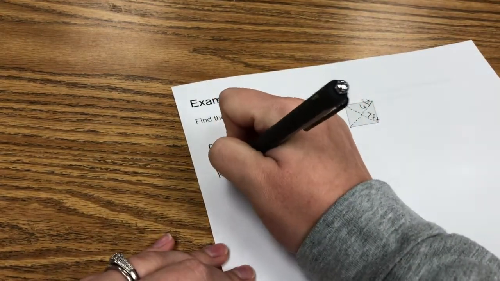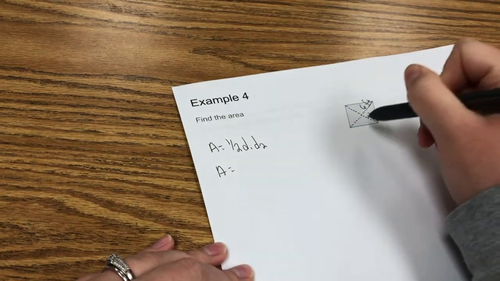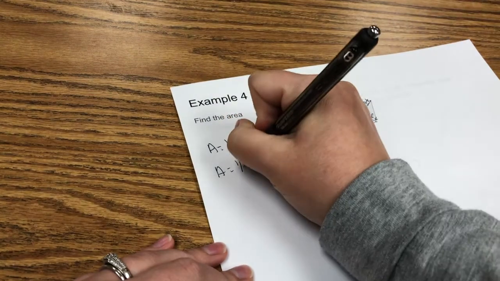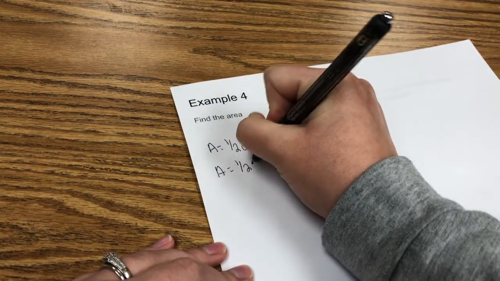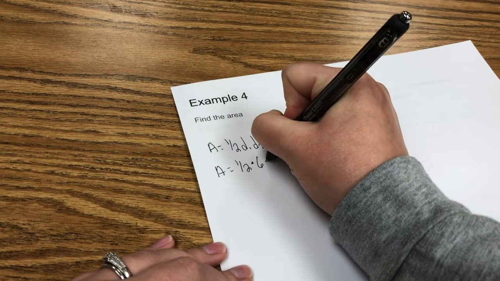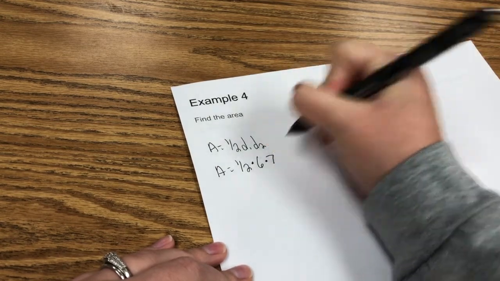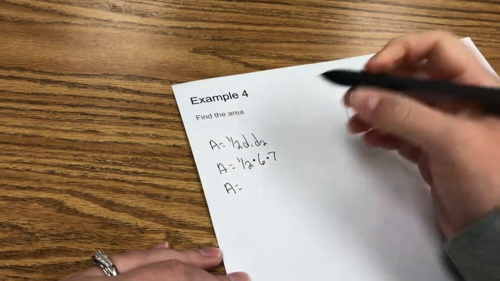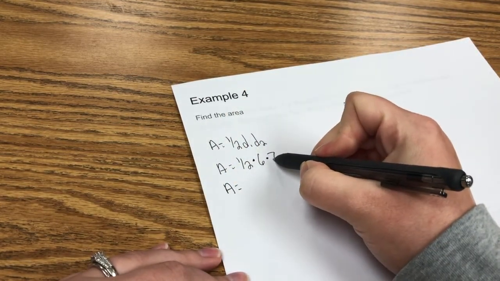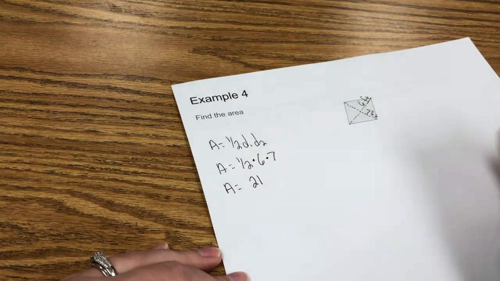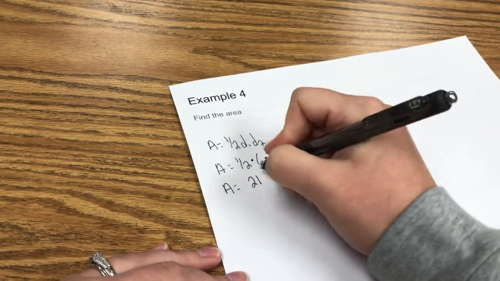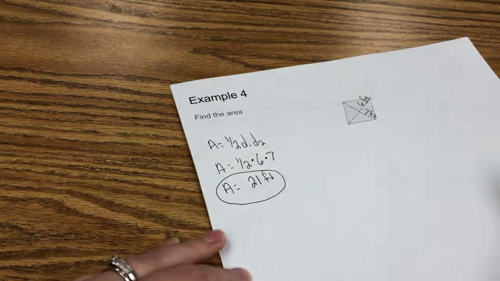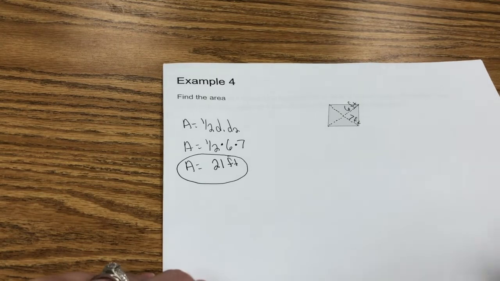So now, since it's all multiplication, it doesn't matter which one I'll use as diagonal 1, diagonal 2. So I'm going to have 1/2, no sign, which means multiplication, times 6 times my other diagonal, which is 7. So then I'm going to solve. So 1/2 times 6 is 3. 3 times 7 is 21. And then my units is feet. And don't forget to circle your answer.